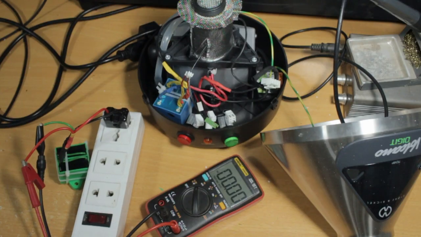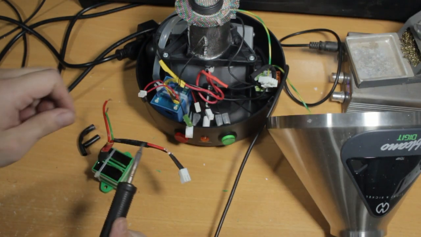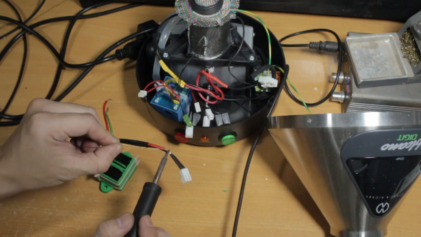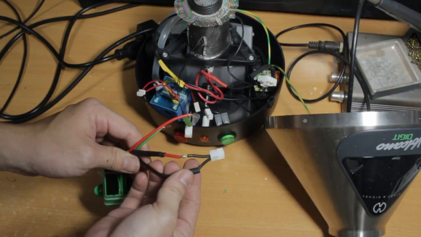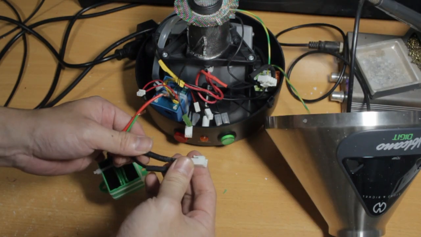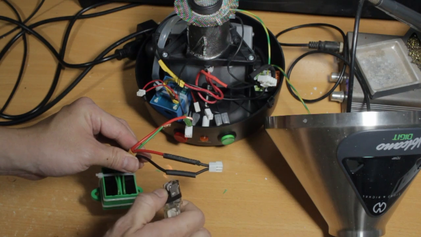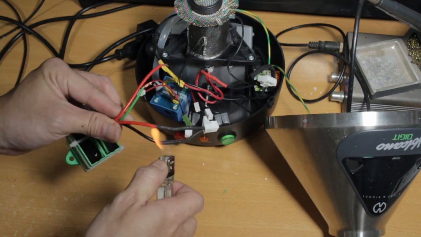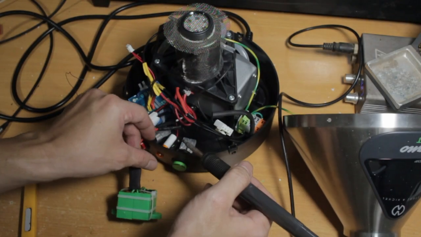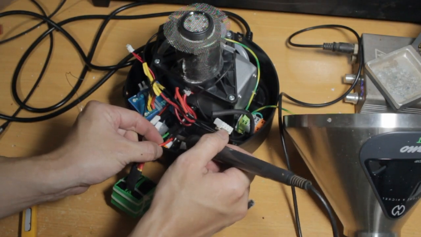Check the voltage divider. Now we get about 110 volts. Solder the input to the air pump header. Solder the output to the air pump.